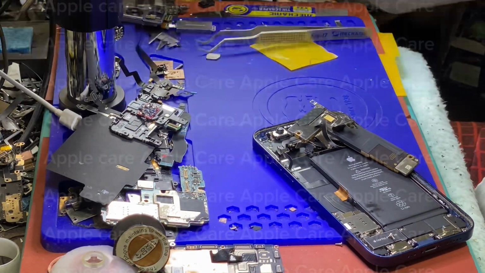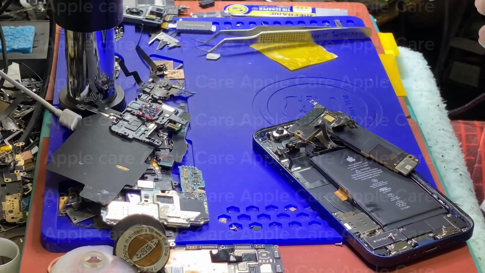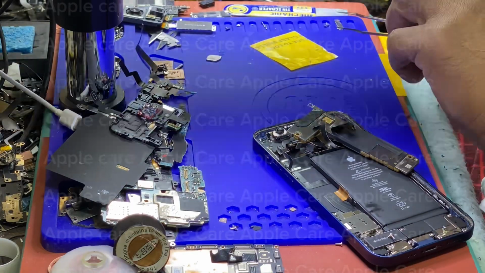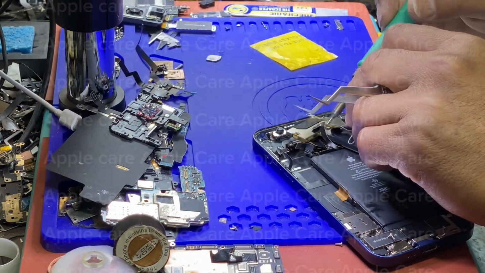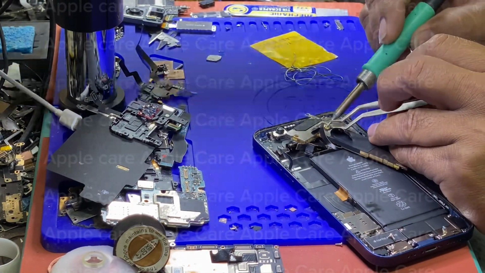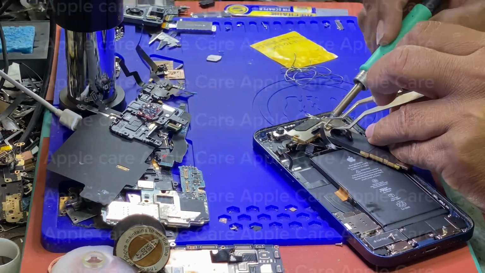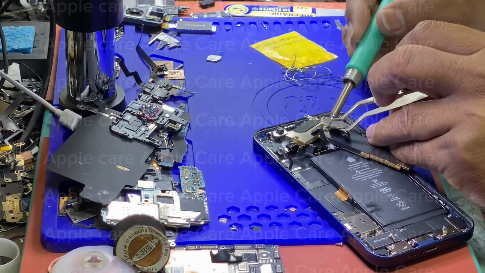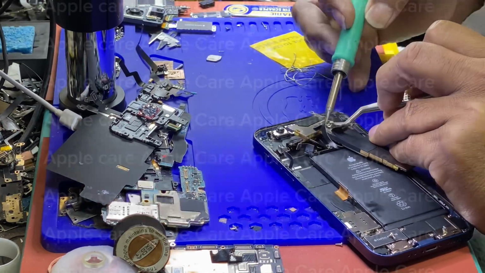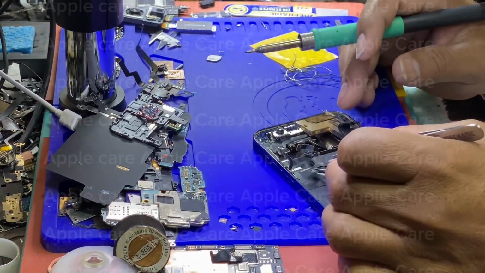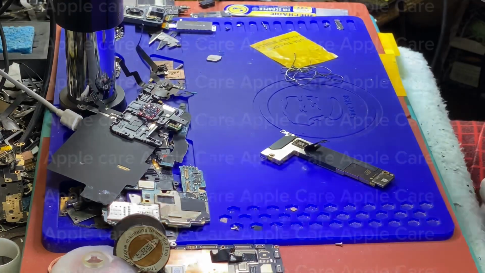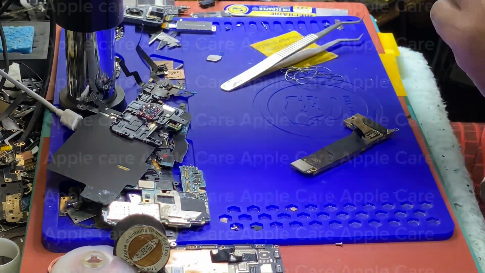Carefully separate the flakes attached to the bag. Following are some important steps for testing the board to determine the type of fault.